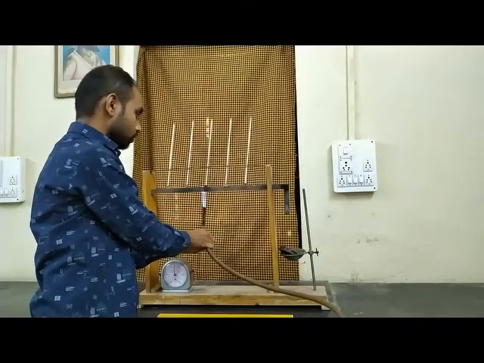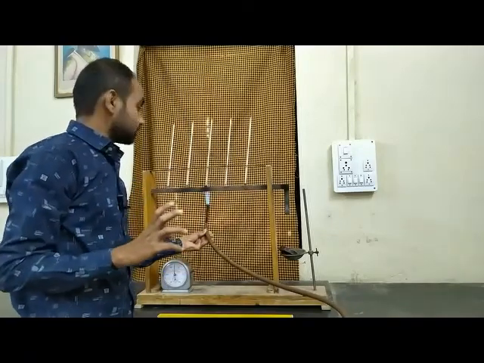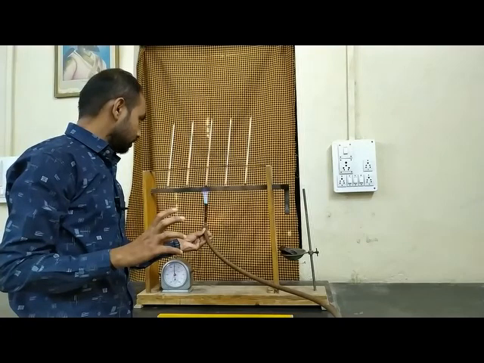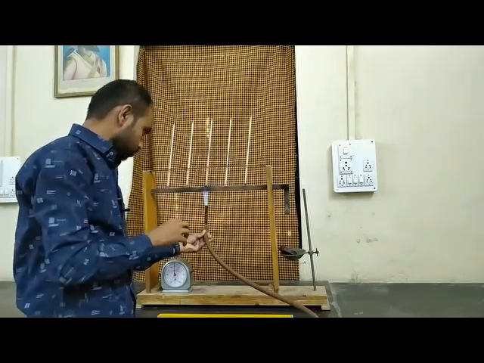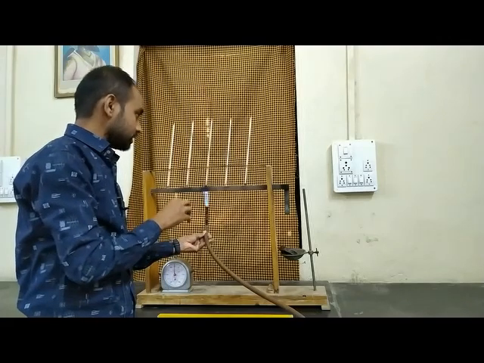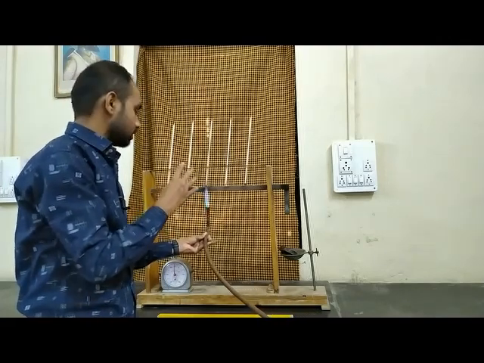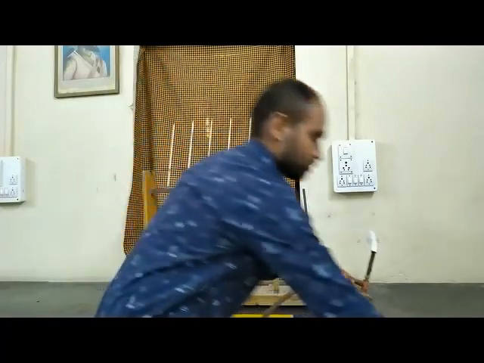Now how much do you want to raise it? By 20 degrees Celsius. Let us consider it has been increased by 20 degrees Celsius. It was earlier 40 degrees Celsius, now it goes to 60 degrees Celsius. As it reaches 60 degrees Celsius, then stop the heating.